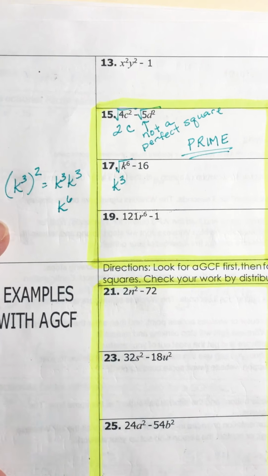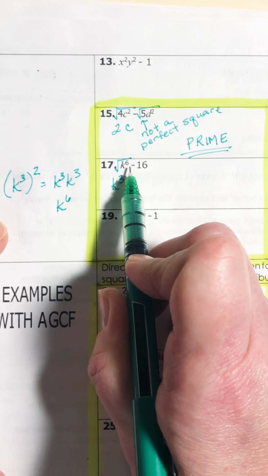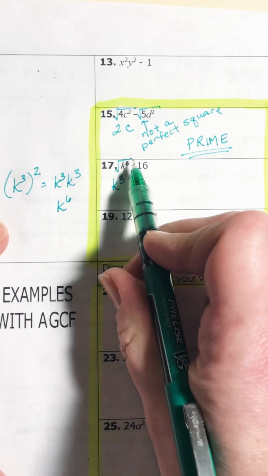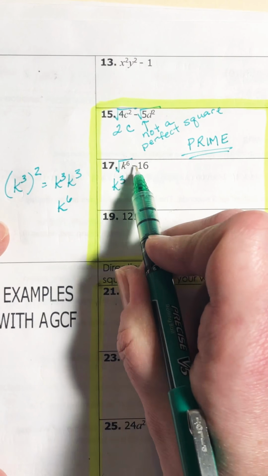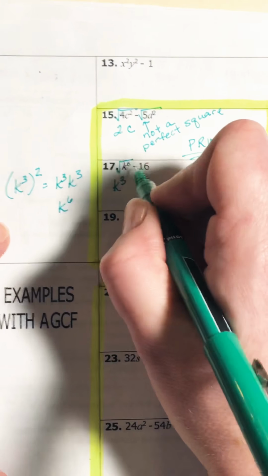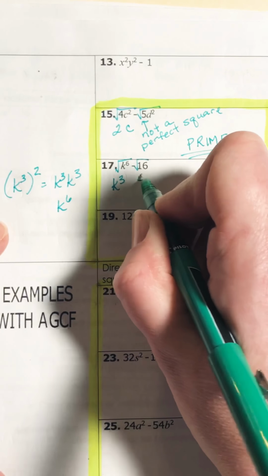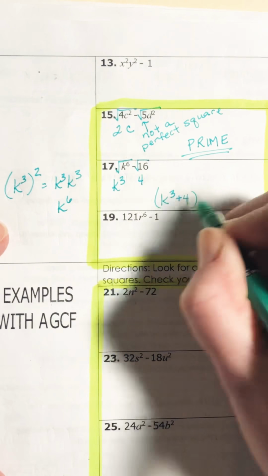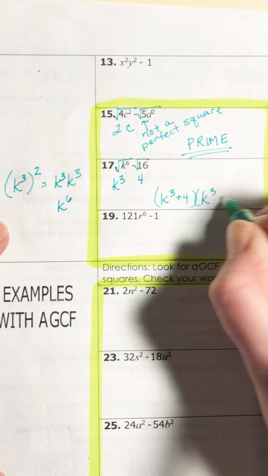Now, the shortcut is, when you square root a variable, just divide the exponent by 2, okay? It's half of that. So if this is k to the 6th, the square root is half that exponent, k to the 3rd. Okay, square root of 16 is 4, so we get k cubed plus 4 times k cubed minus 4.